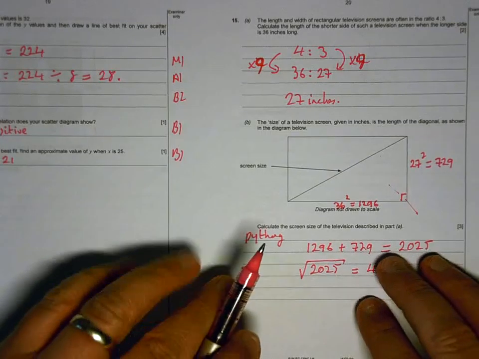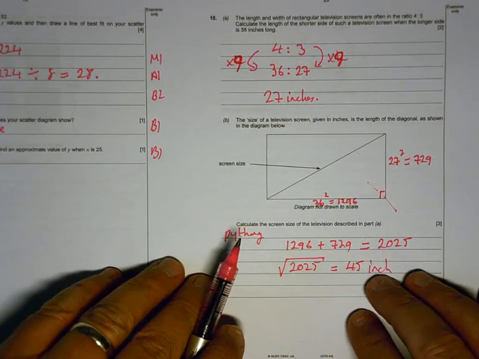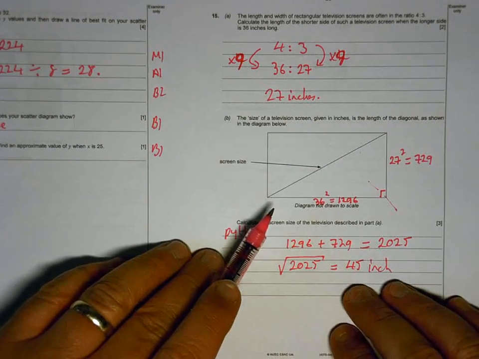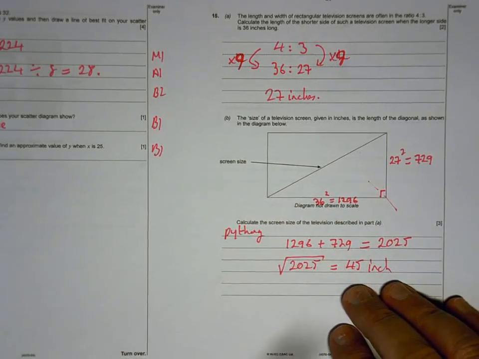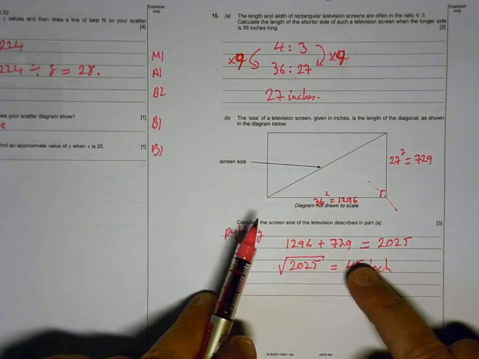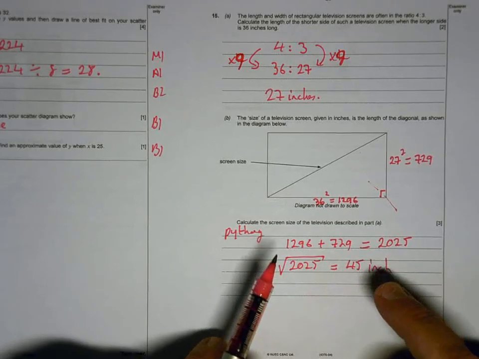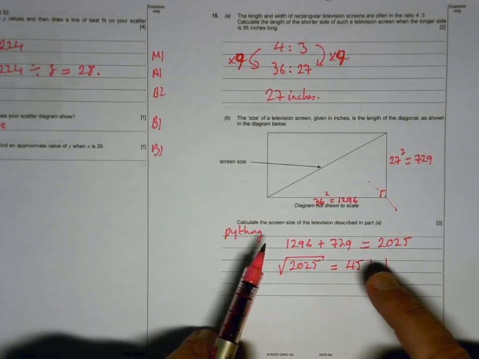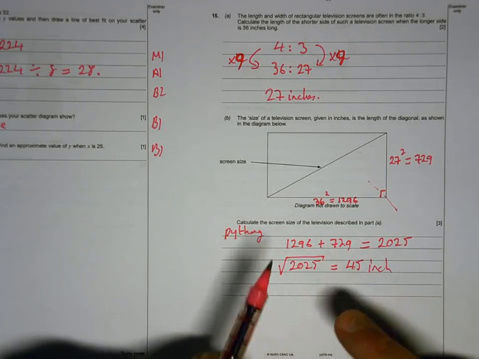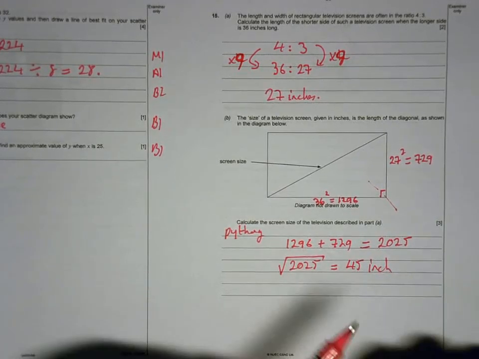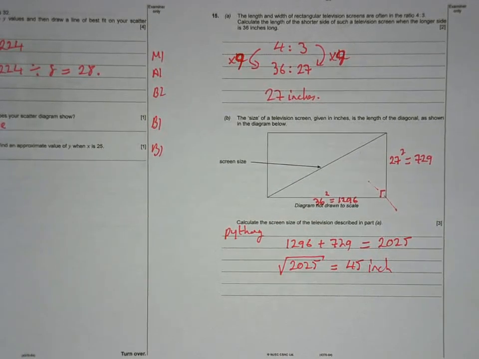So with Pythag on a foundation tier, once you've spotted it, square both numbers you're given, make your decision: am I trying to find the longest side, in which case I'm going to add them, or a shorter side, in which case I'm going to take them away, and then I need to square root my answer to get it back into the same form it was given.